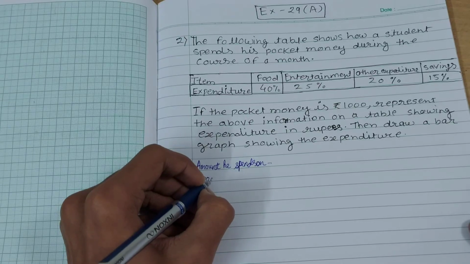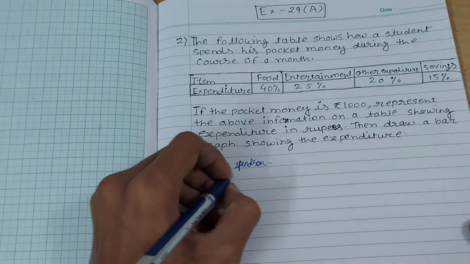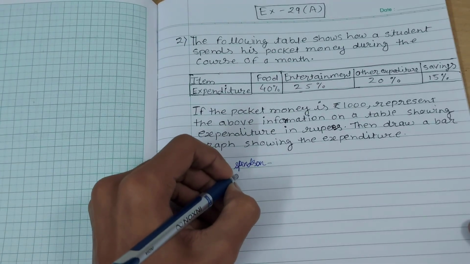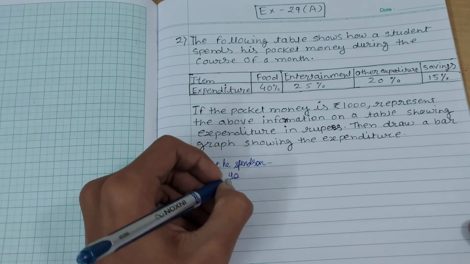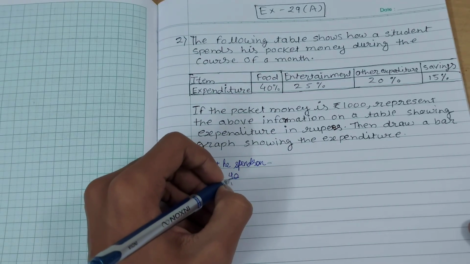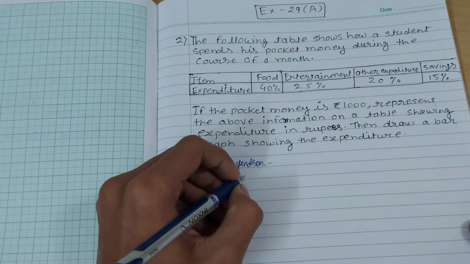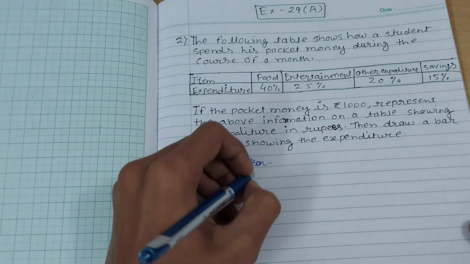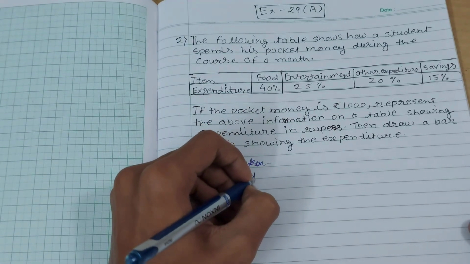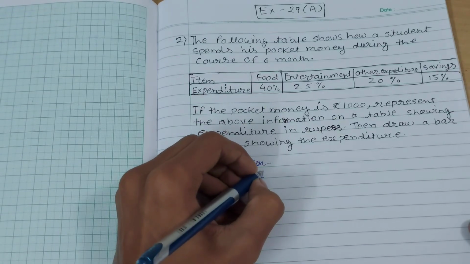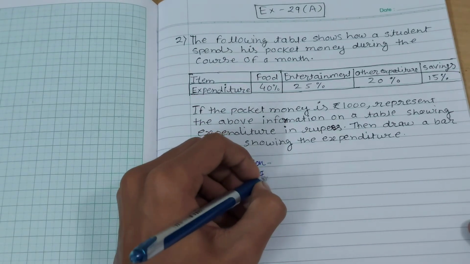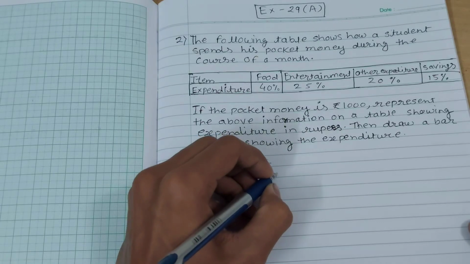Because he has spent 40%, what you should do is write it first as 40% of rupees 1000. Yes or no? Yes. Okay, 40% of rupees 1000.